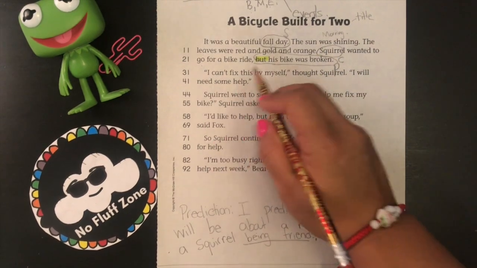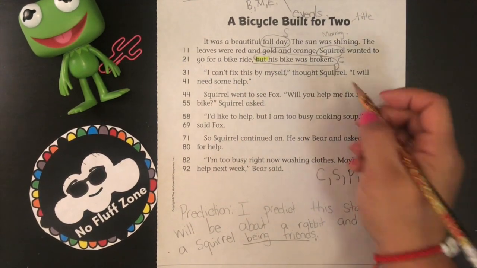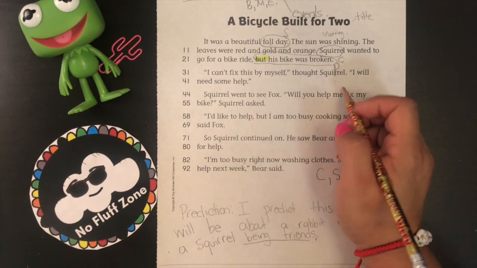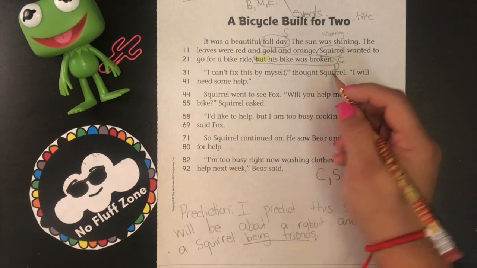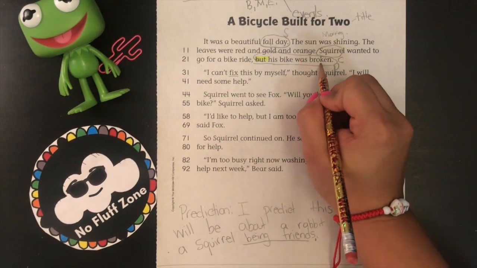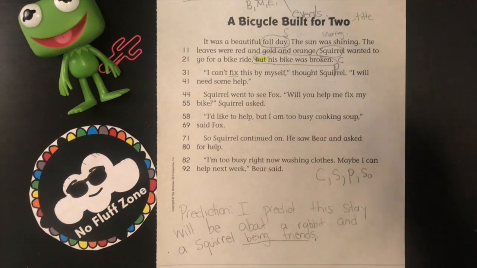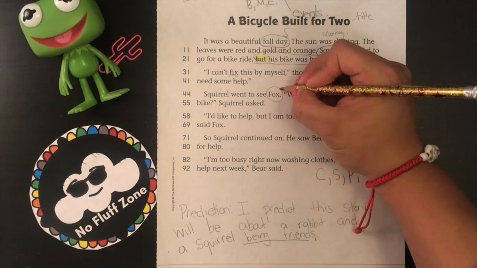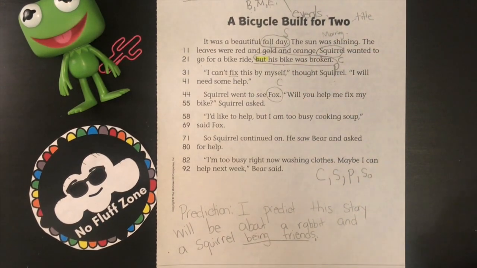I will need some help. So now Squirrel is trying to solve their problem. How are they trying to solve their problem? They want to fix their broken bike. Awesome. Squirrel went to see Fox. Oh, that's a new character, so we circle them.